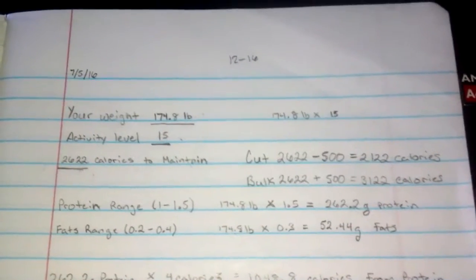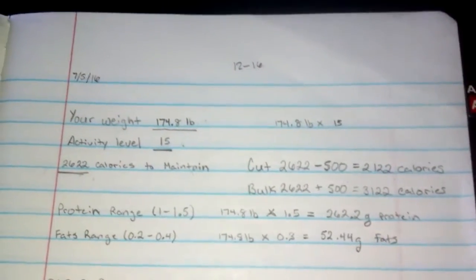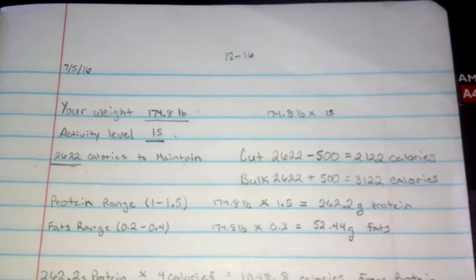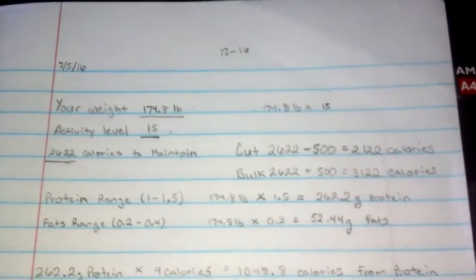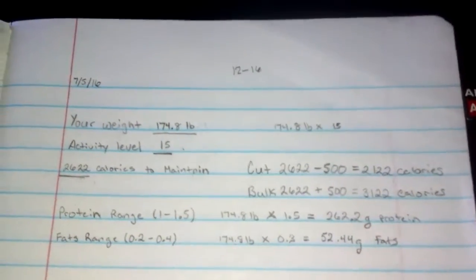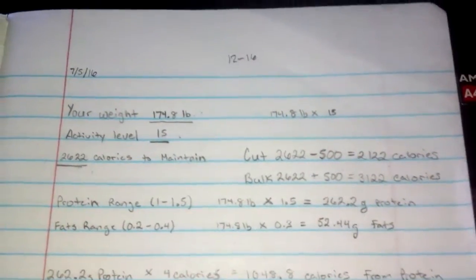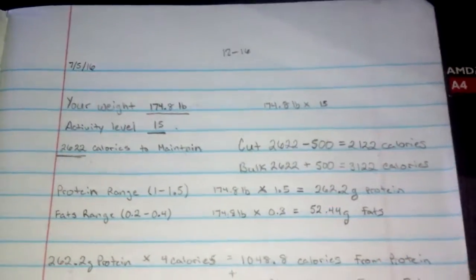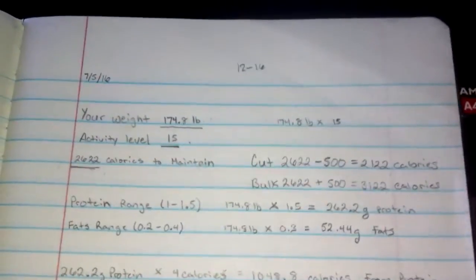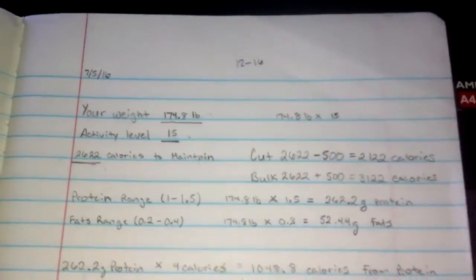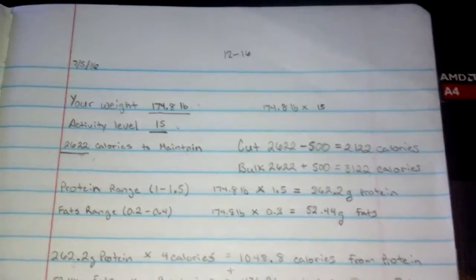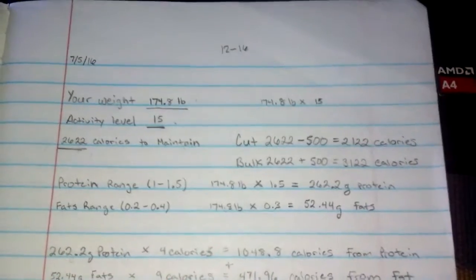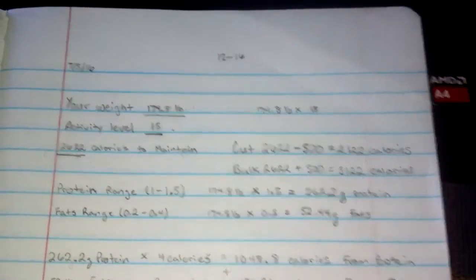A 13 would be more like someone who's a student. You go to school, you go to the gym, then you come home, you study, or you're always on your computer. That would be a 13. A 14, you're a bit more active. Maybe you work at a restaurant, maybe you're a server, walking around carrying some trays. That would be like a 14. And you go to the gym, you do your thing.